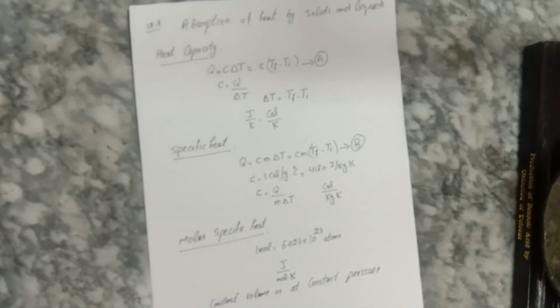However, for solids and liquids the molar specific heat changes very little, by a few percent, and in the case of gases, this molar specific heat changes quite a lot, at constant volume or at constant pressure.